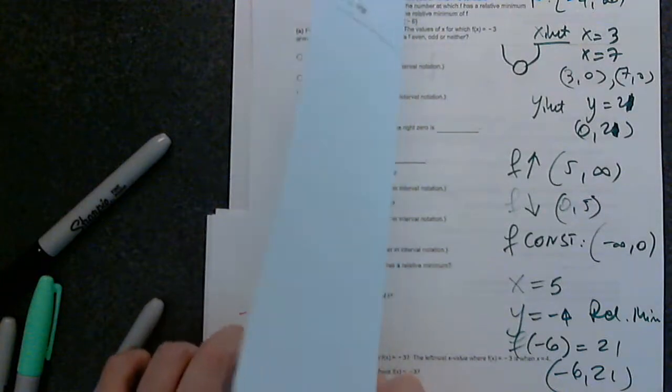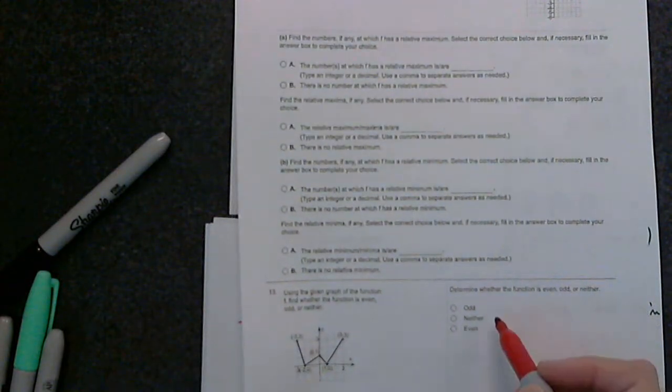If I'm trying to fold, as you see, those will not overlap. So obviously this function is not symmetric. It's not even, and it's not odd. The function is not symmetric.